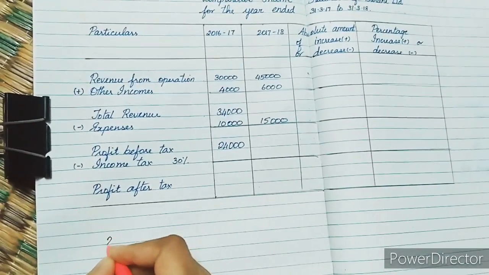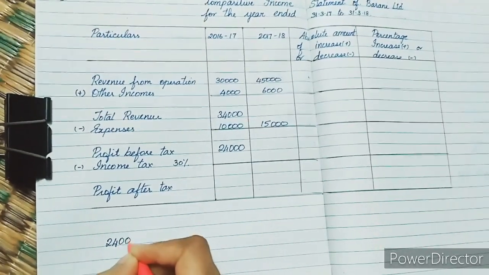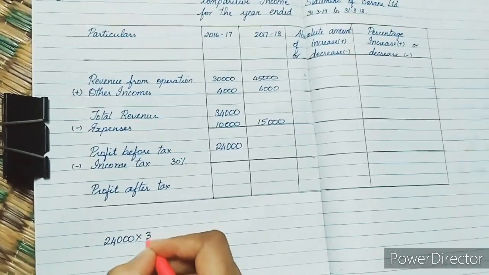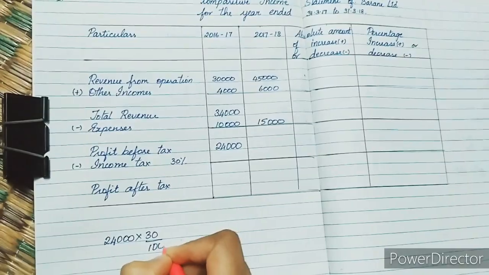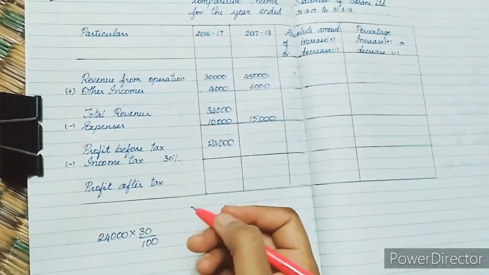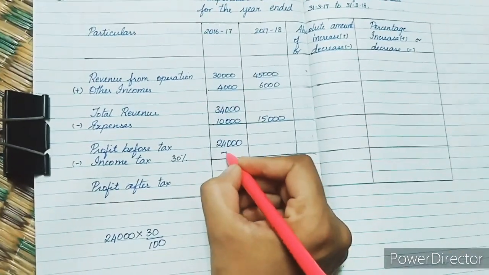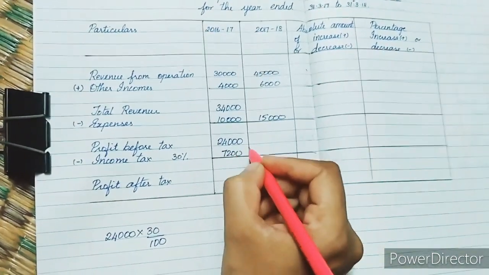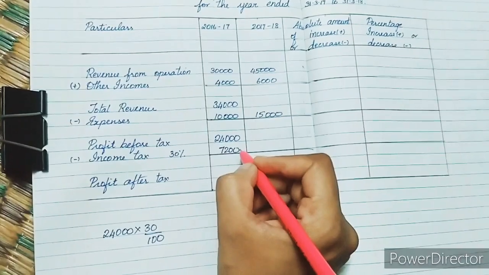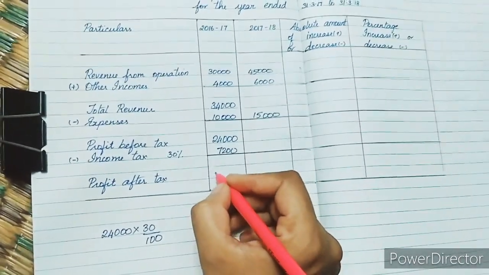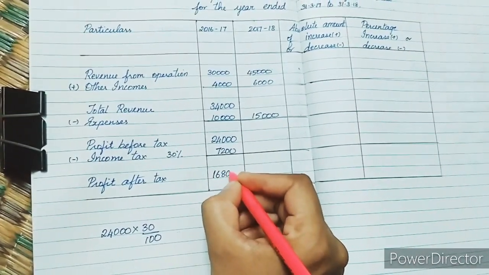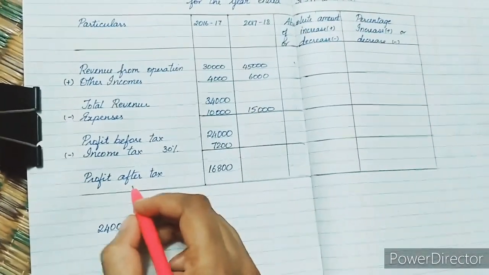How it is done, I will show it to you over here. So 24,000 into 30 divided by 100. Cancel the zeros and multiply it with 3. You will get an answer of 7,200. Now when you subtract 7,200 from 24,000, the answer is 16,800. So this is profit after tax.